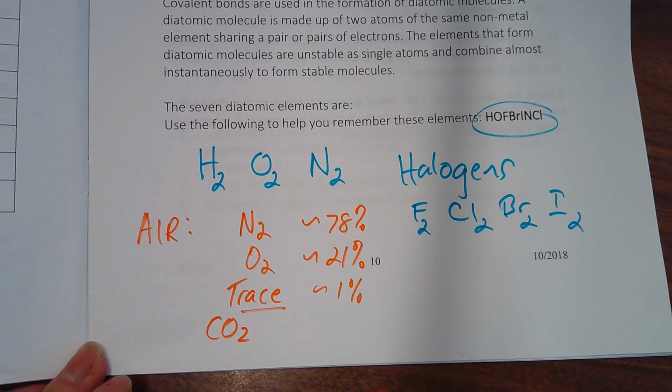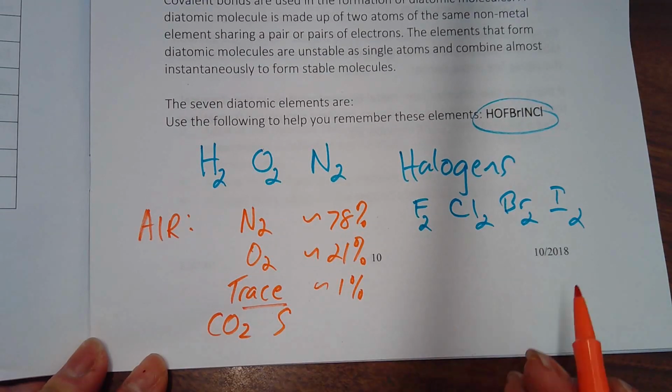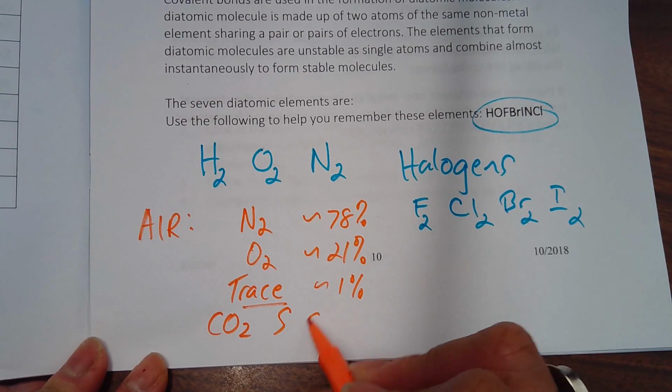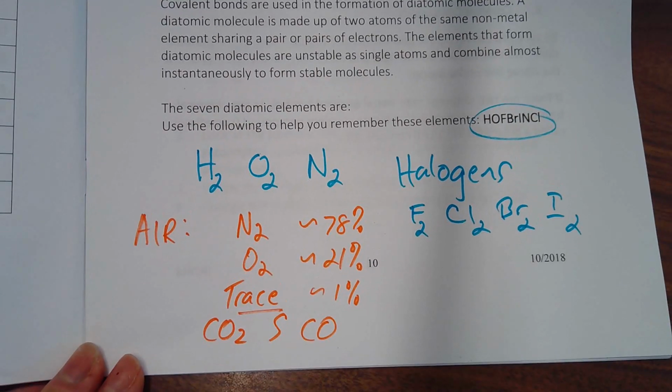So yeah, there's sulfur, there's carbon monoxide, and many other things that are found in the air, depending on where you are. Adam?